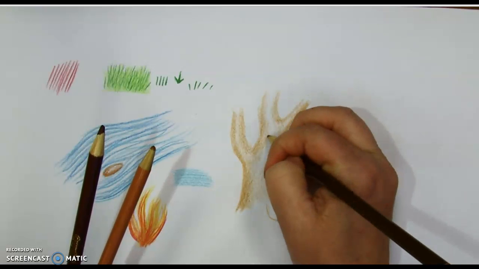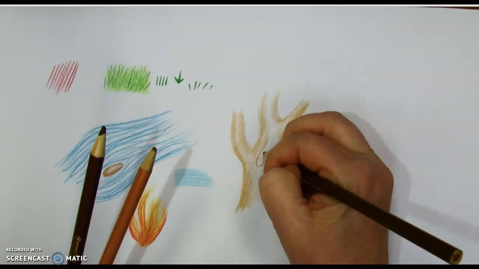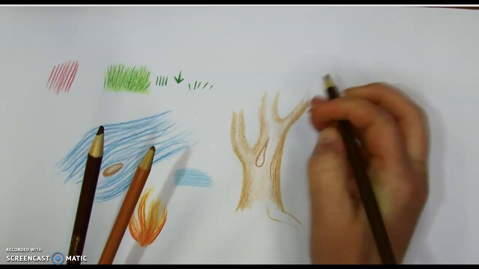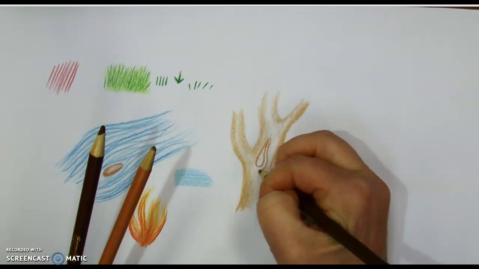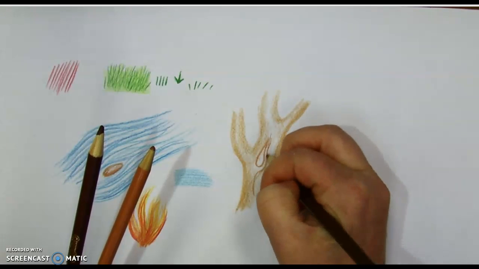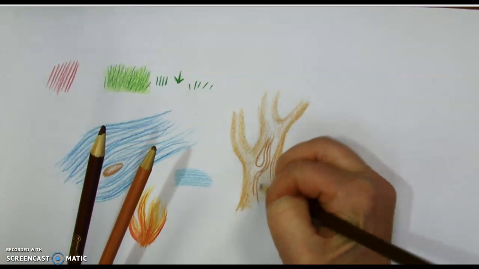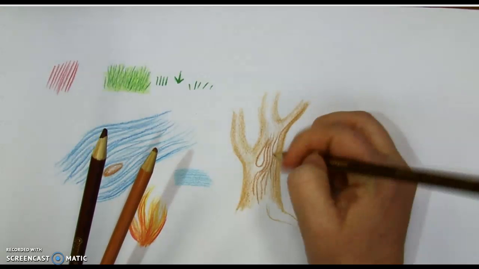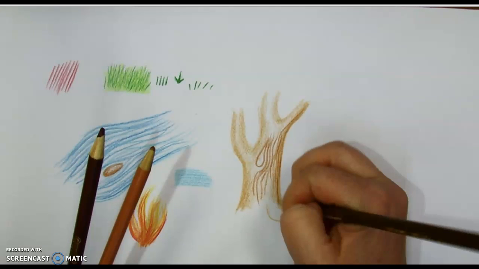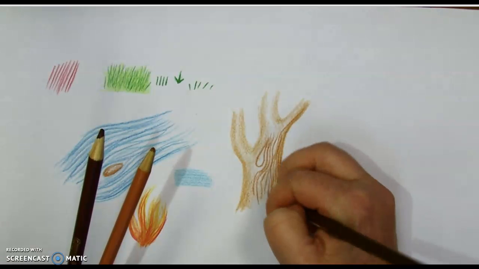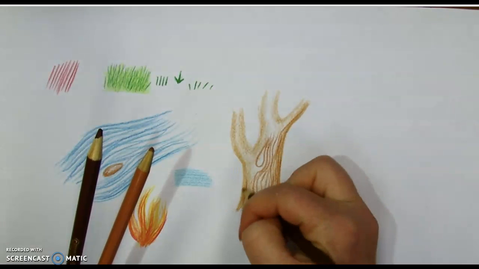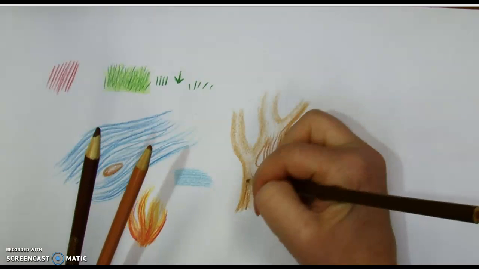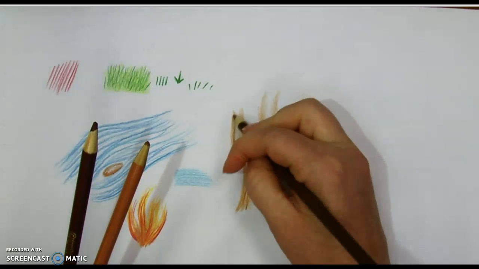Now, if there were a hole in the tree, I might have an area here, and there might be kind of a knot, and the lines are going to go around it. You're going to add some darker lines on the outside edge here, but your tree bark is an important detail to making your artwork look realistic.